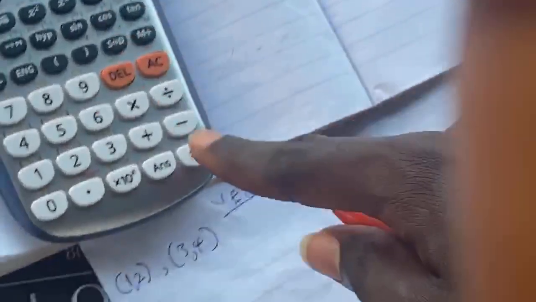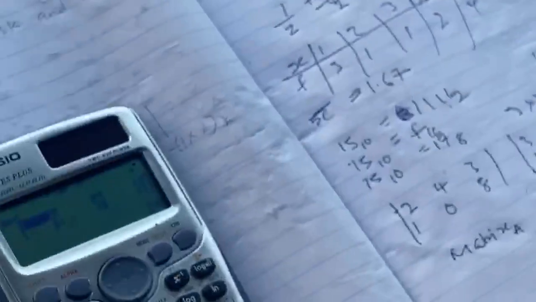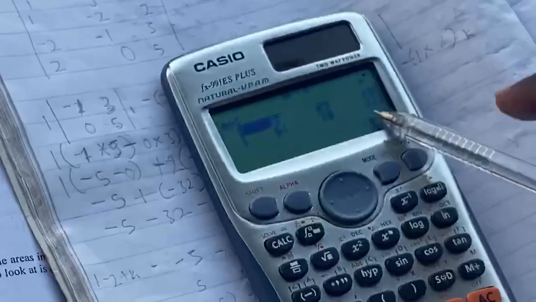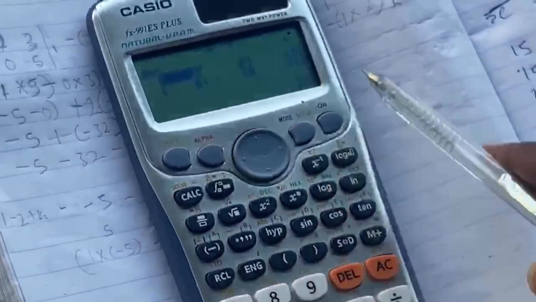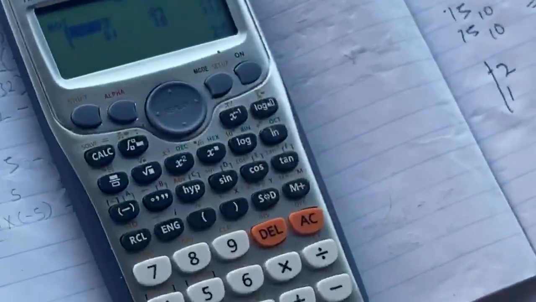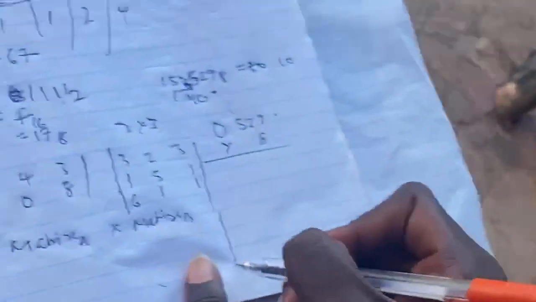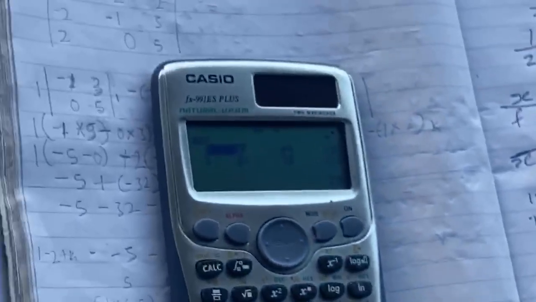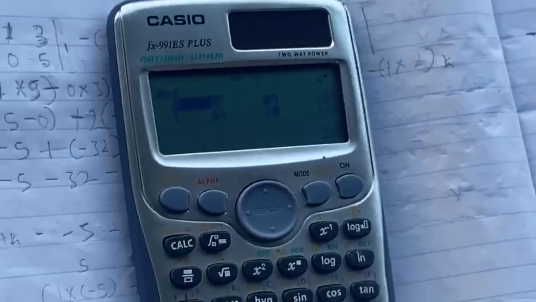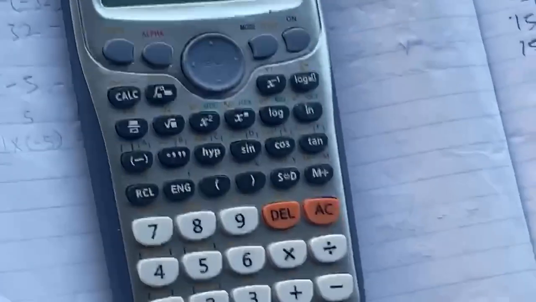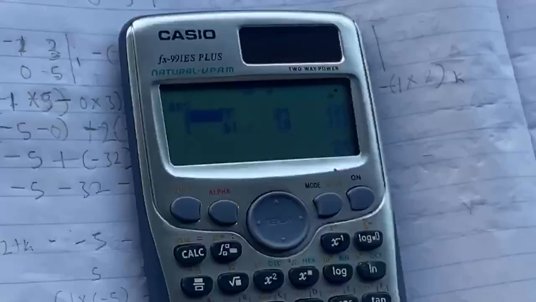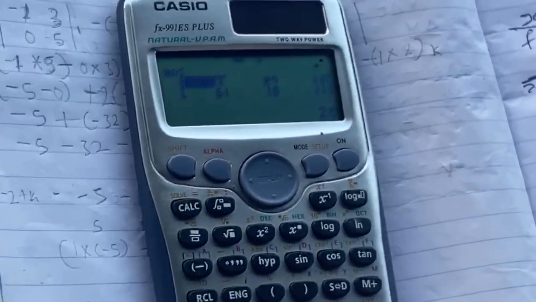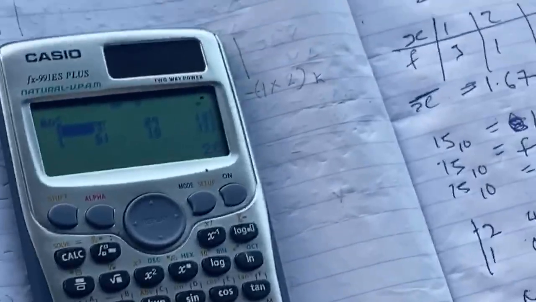So when you have done that, what do you do next? You press your equal to sign, and it will give you your answer. Let me write it. You have something like this for your answer: 28, 27, 13, 51, 10, and 11, which is 28 in total as your third matrix.